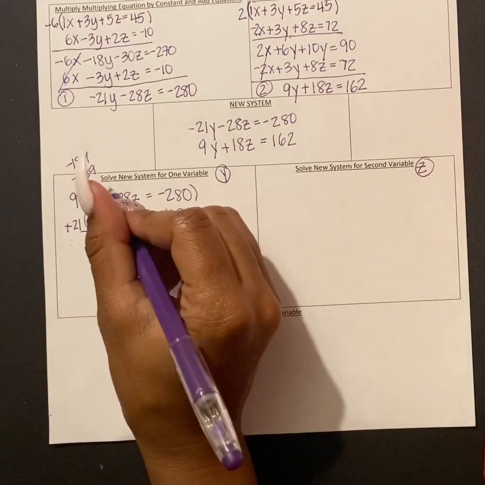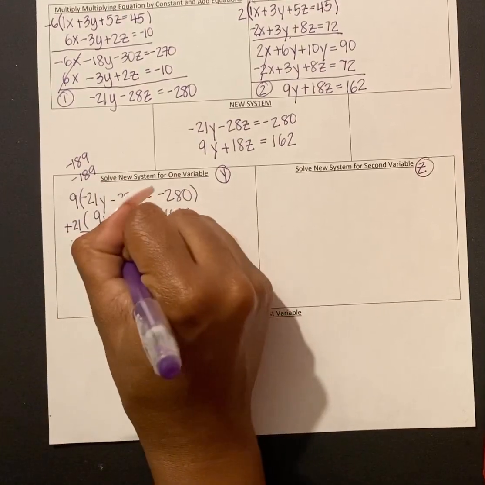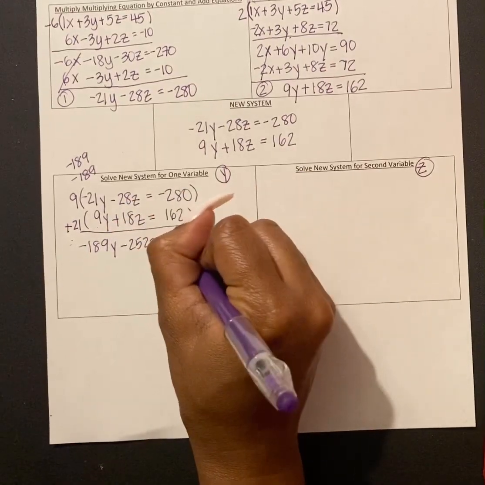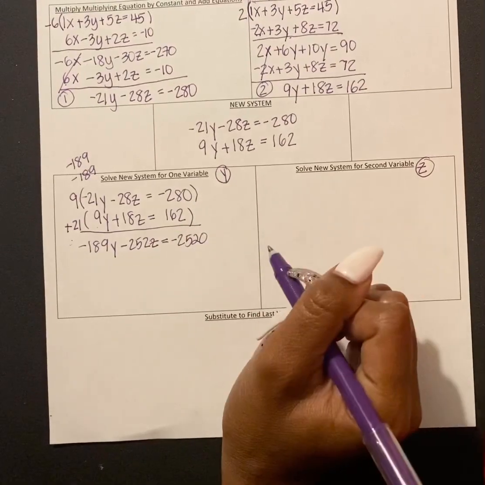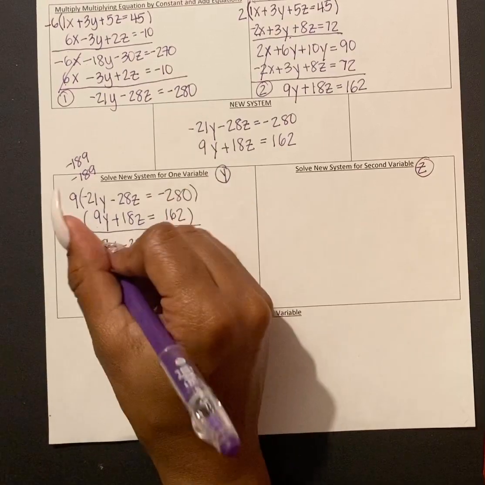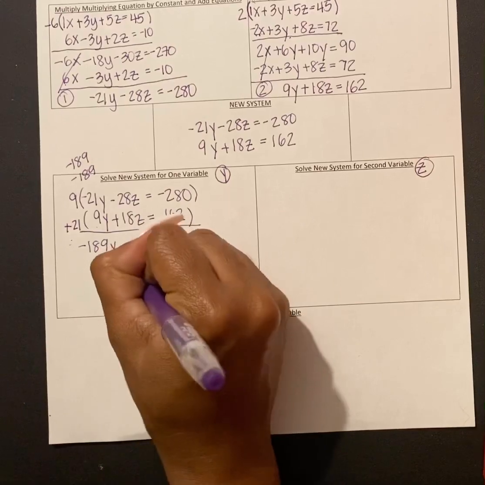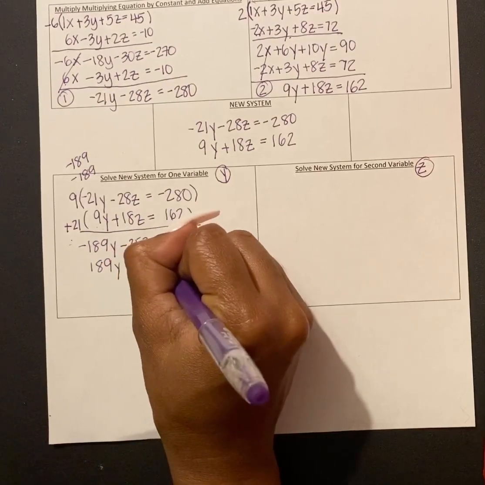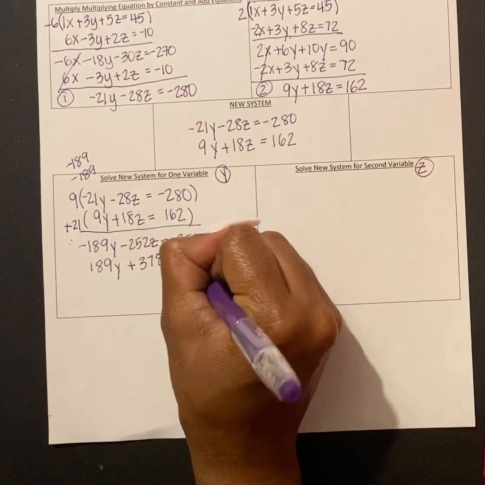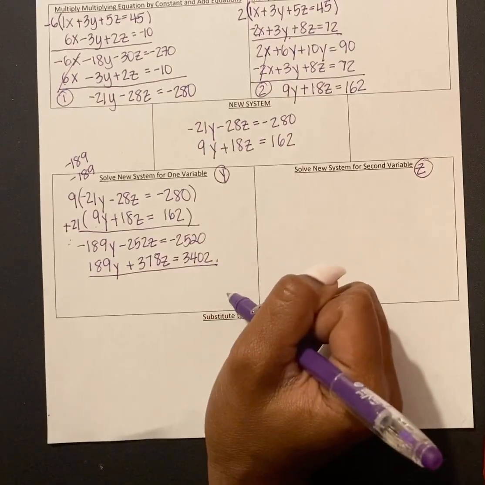Okay, and so when you distribute your 9 to everything, you get -189y, -252z, and -2520. Now when you distribute the 21 to 9, 18, and 162, you get 189y, 378z, and 3,402.